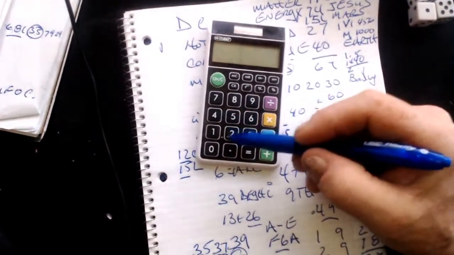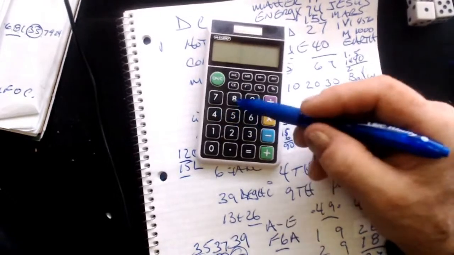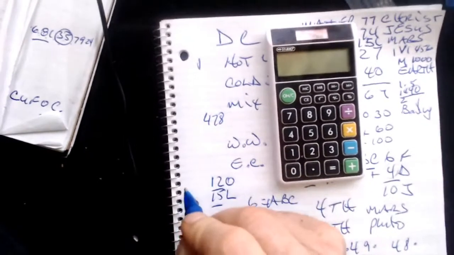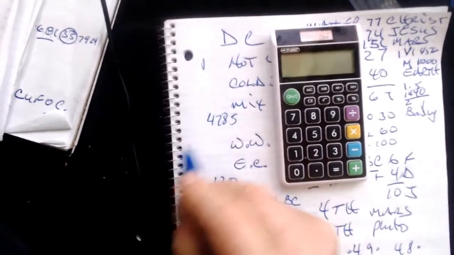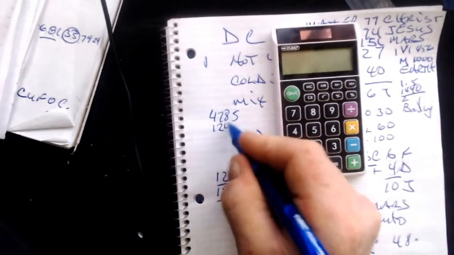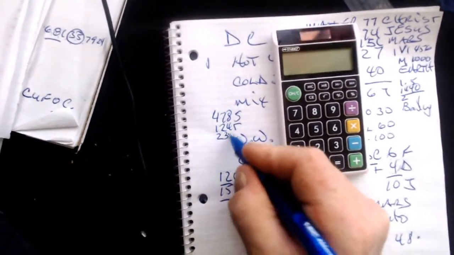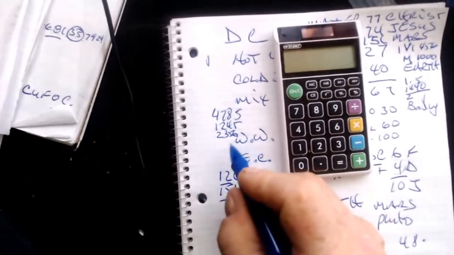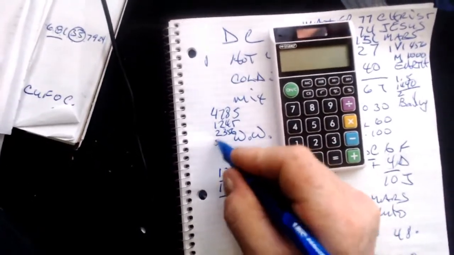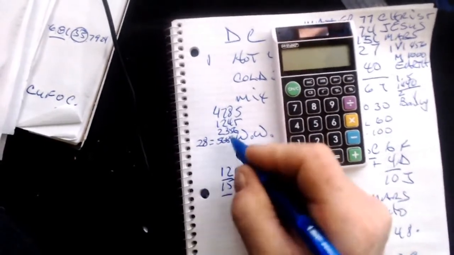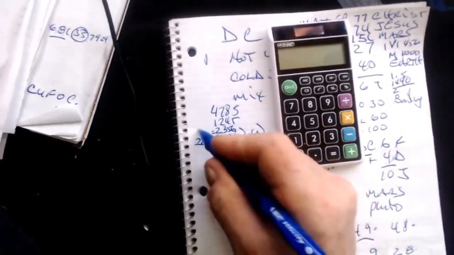So we have 9, 10, 11, 12. Let me write this down. So we have 4, 7, 8, 5. Then we have 1, 2, 1, 2, 4, 5. And then we have 2, 3, 5, 6. By the way, 2, 3 creates 5 and 6. And then we have 5, 6, 8, and 9, 17 equals to 28. 11 and 5 equals to 16.